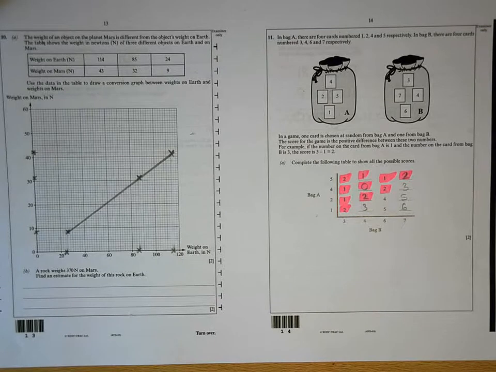Just trying to find my tracing paper. There we go.